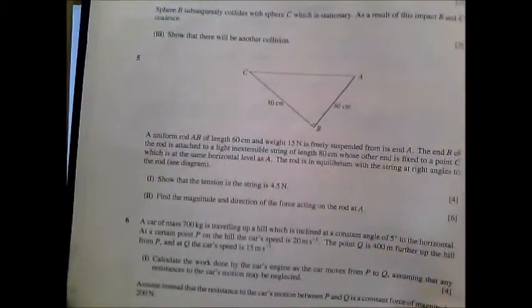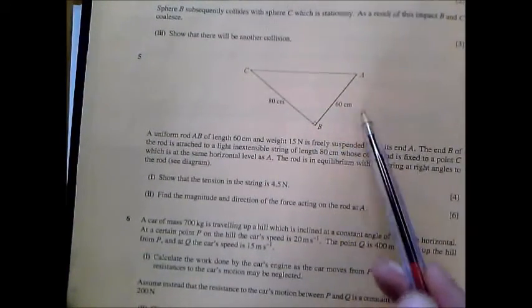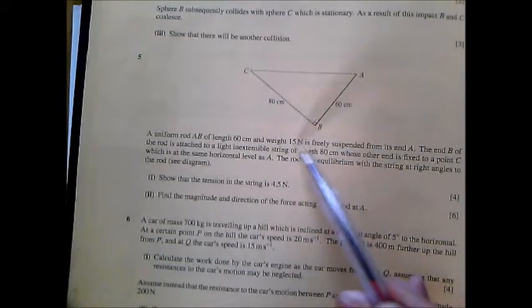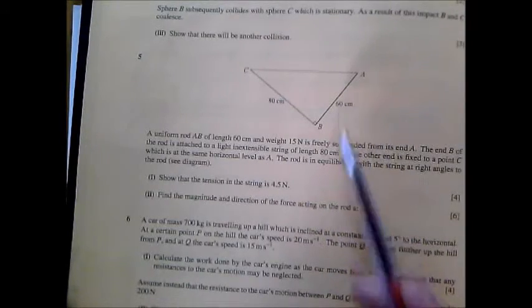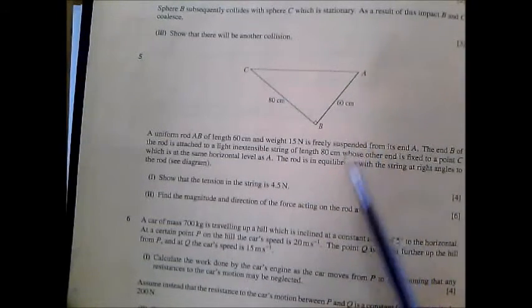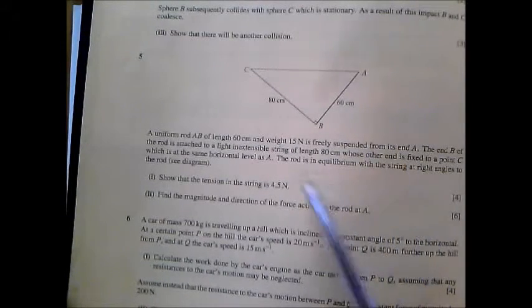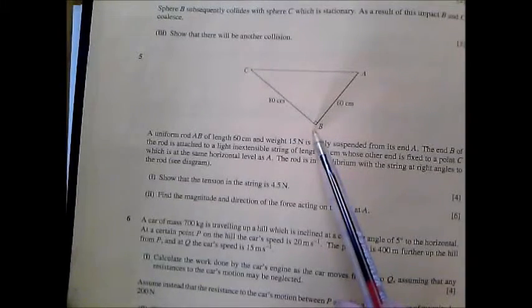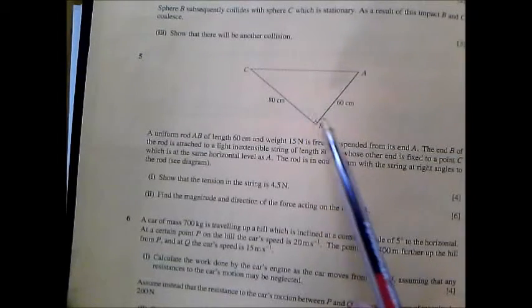So here we have a uniform rod AB, which is 60 centimeters long, and it has a weight of 15 newtons. Now it said it was uniform, so we know the weight is going to act perfectly in the middle, and it's being held in position at this end here, A, and the other end, B, is being held in position by a piece of string that's 80 centimeters long from this horizontal distance here.